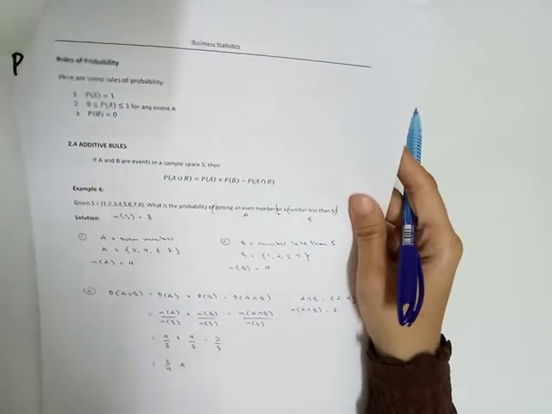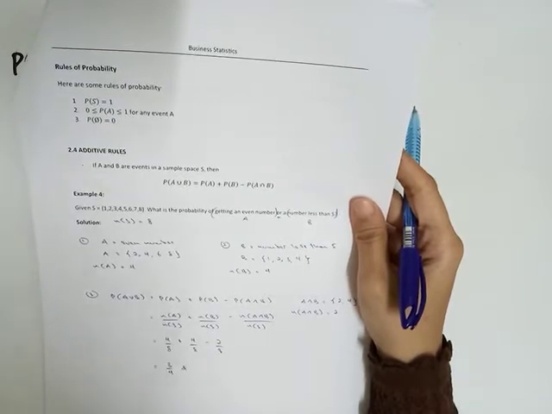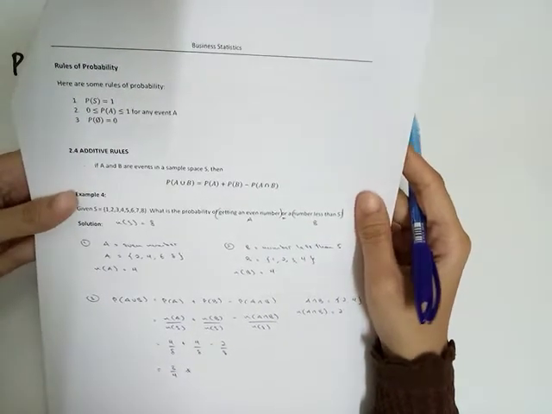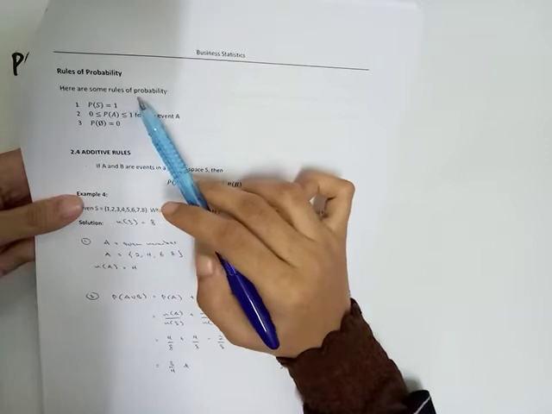Alright, now we continue. Next page. Okay, rules of probability. Here are some rules of probability.